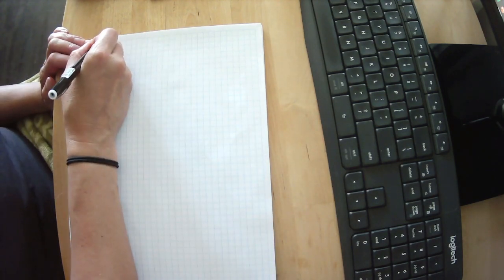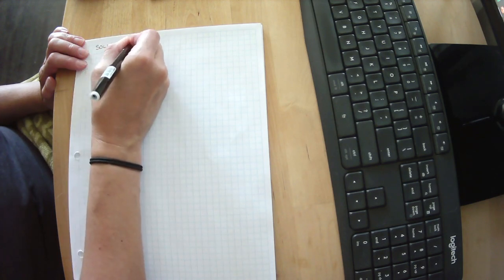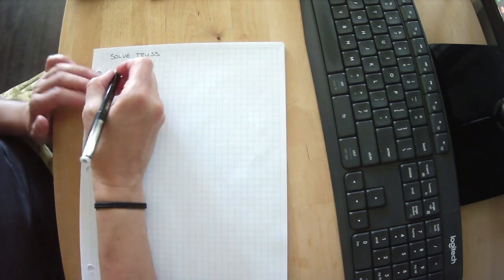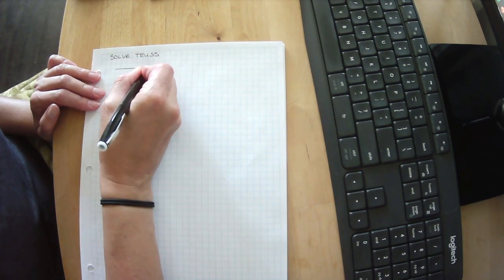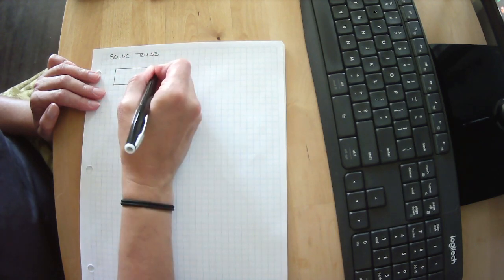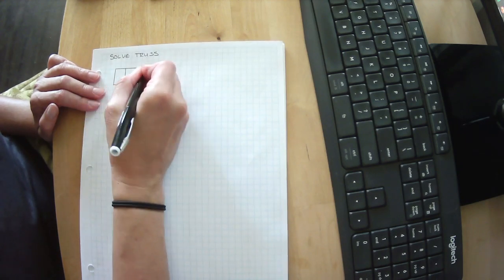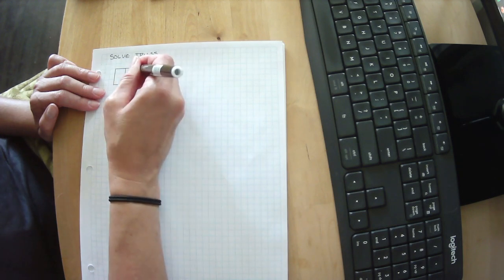Okay, so let's solve the truss. I often find it helpful to draw my free body diagram. 2, 4, 6, 8, 1, 2, 3. Like I said, I'm not going to draw it as big this time. We've already solved for the reactions of this truss.